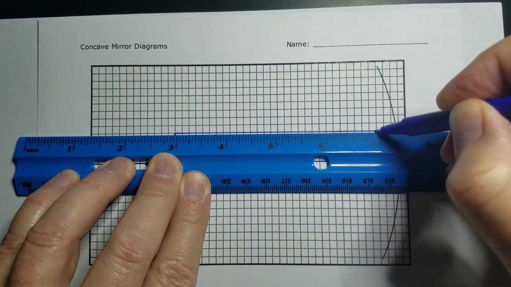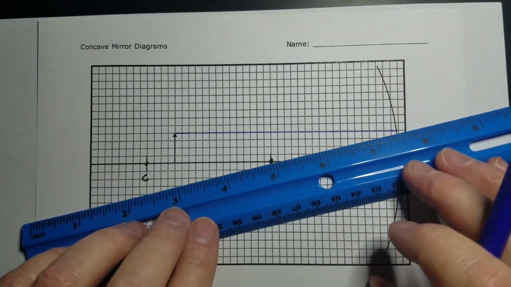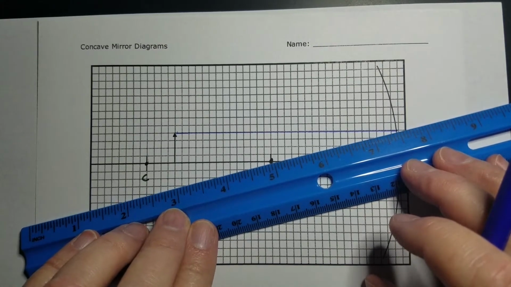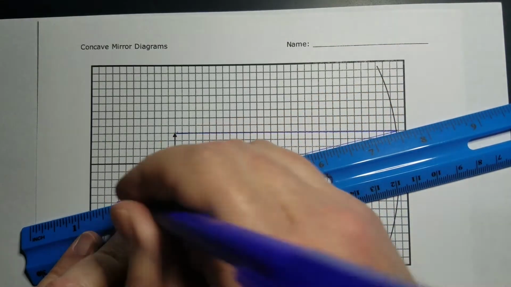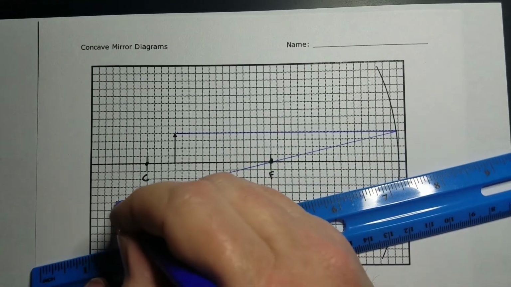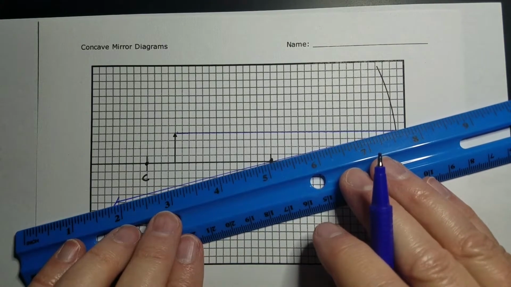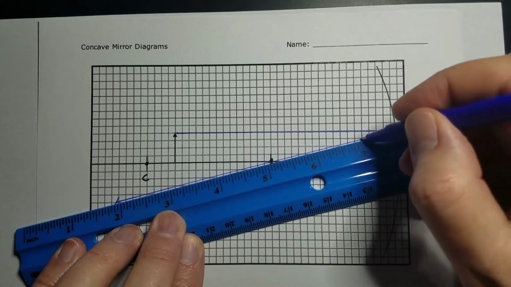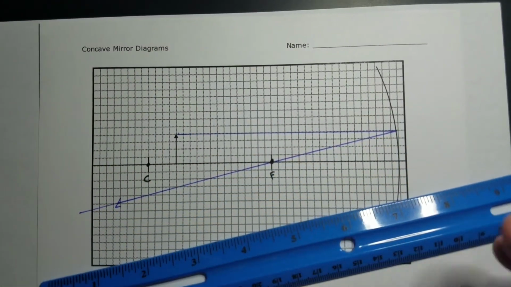Parallel to the mirror, and then it should reflect through the focal point. Actually, I'm going to go ahead and draw that further out just in case. See if I can repeat that. Not bad.